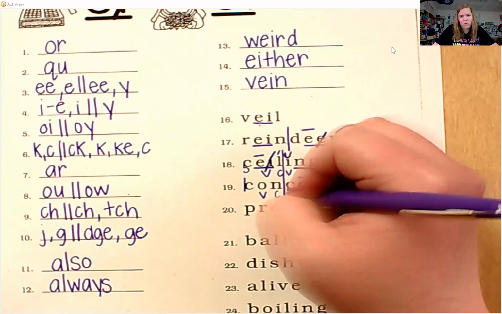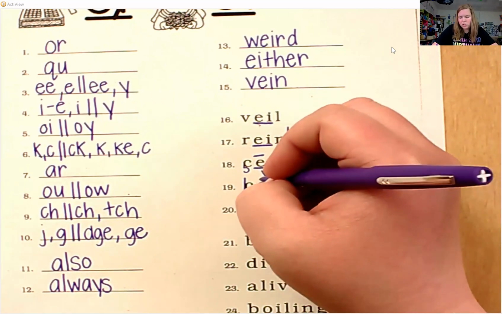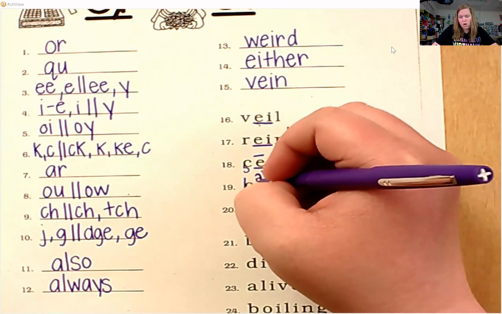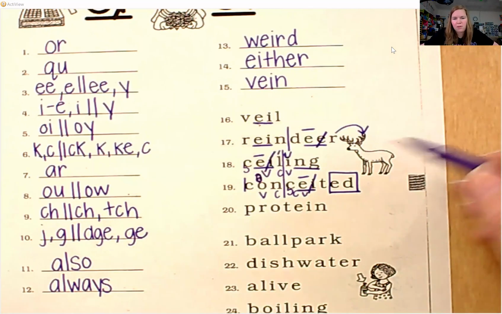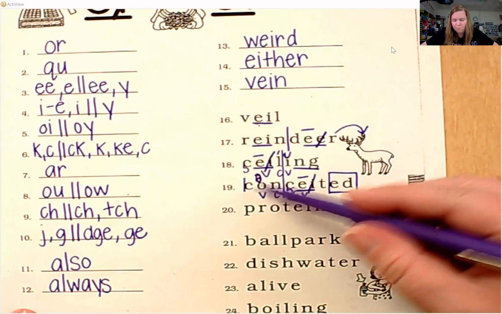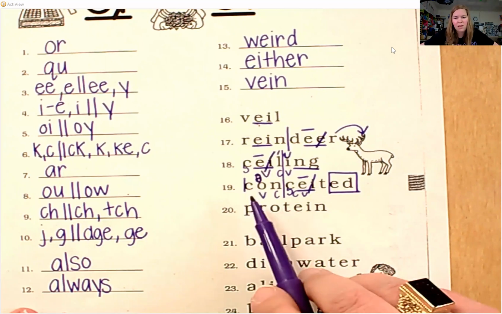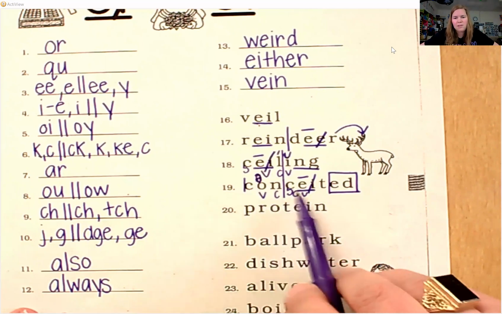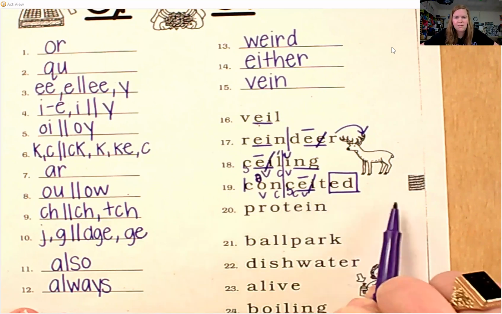So we'll divide between the N and C, which means this O is closed in. It actually is going to get a schwa because it is following the C. This word is difficult to read. This word is conceited.